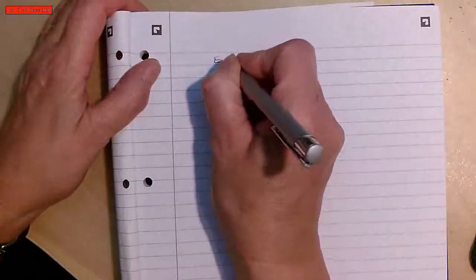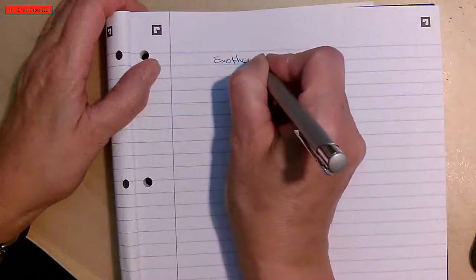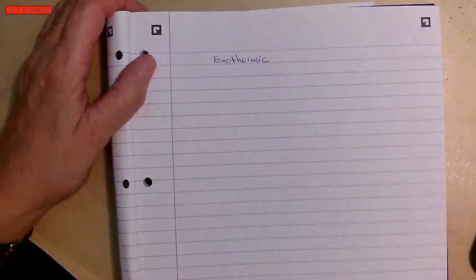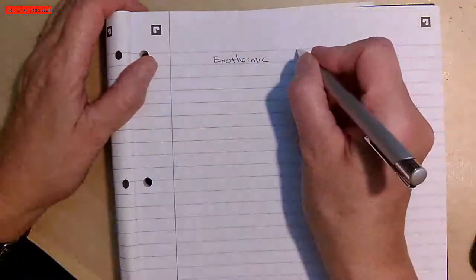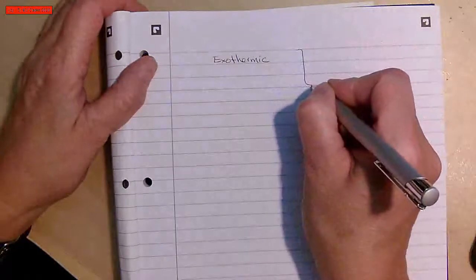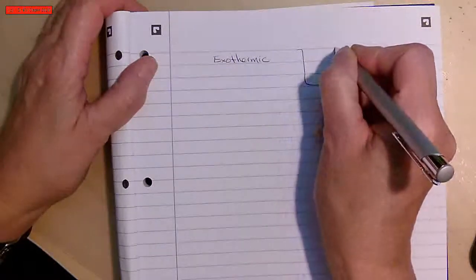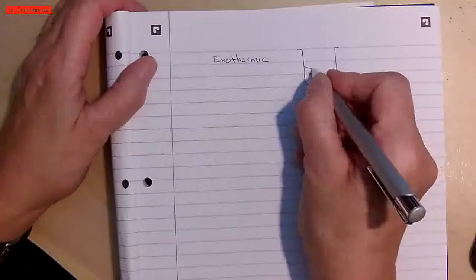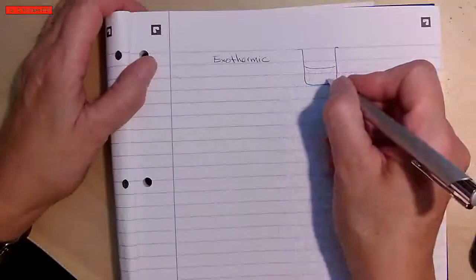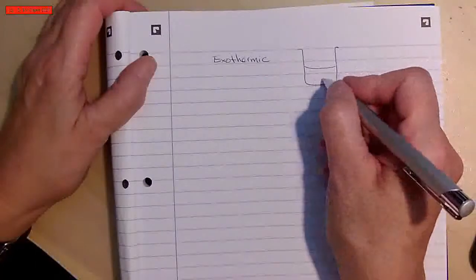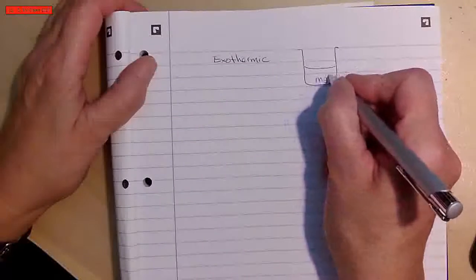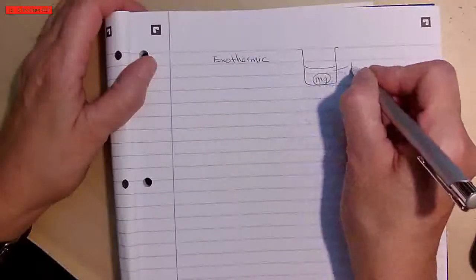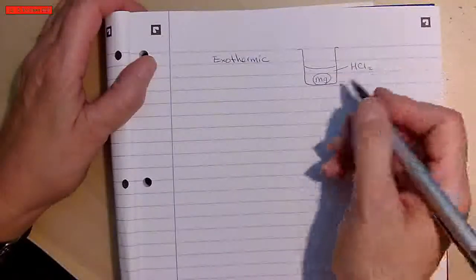Okay, we're going to talk about exothermic and endothermic reactions. So an exothermic reaction is a reaction where you've got two reagents reacting together. Say we've got hydrochloric acid and magnesium, so here we've got some magnesium in hydrochloric acid.